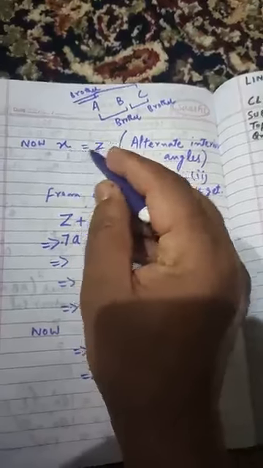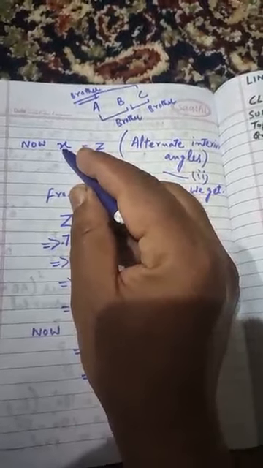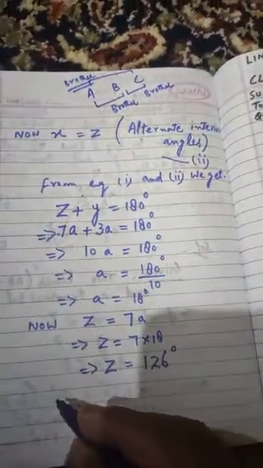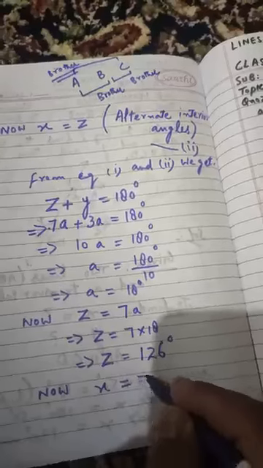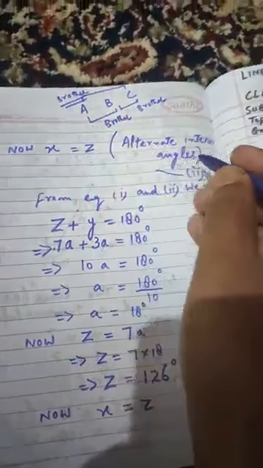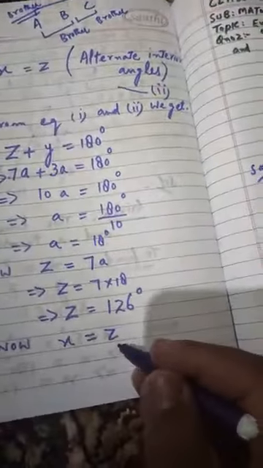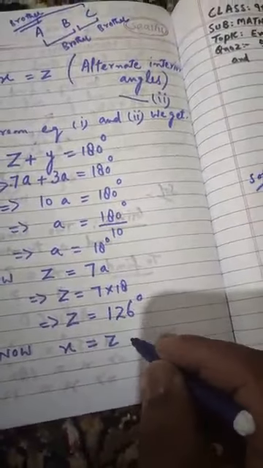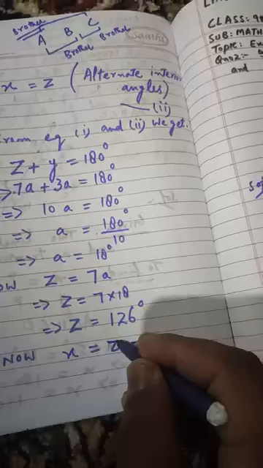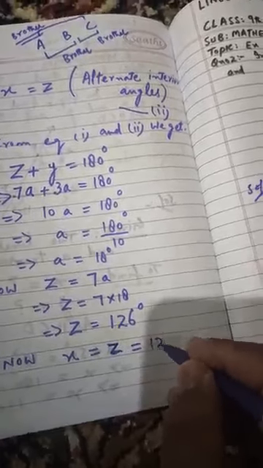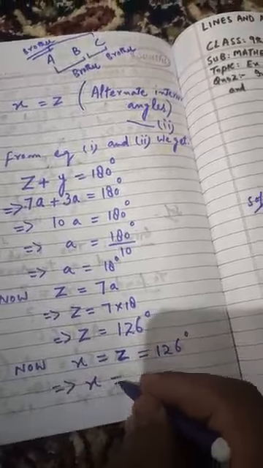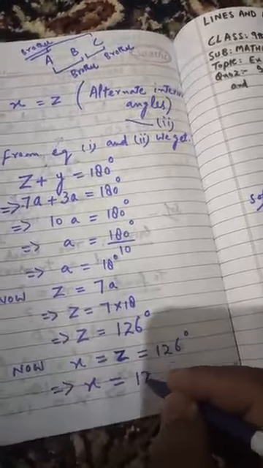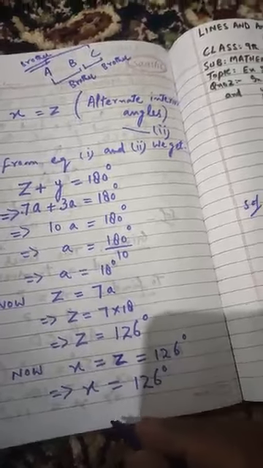Yes, there is a relation between z and x, that they are equal. That means x is also 126. Now we have to find x. In equation second, x is equal to z, but z has been found as 126 degrees. So we can write x is equal to 126 degrees.